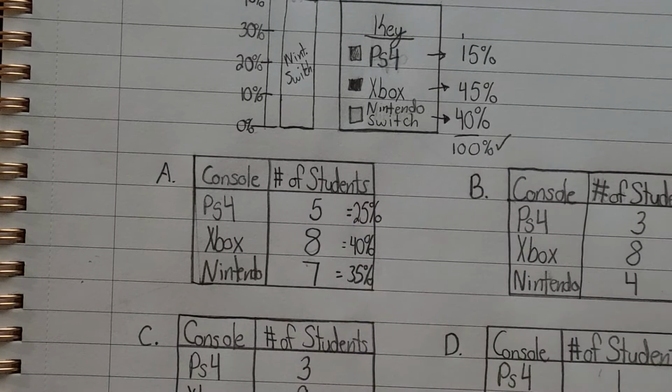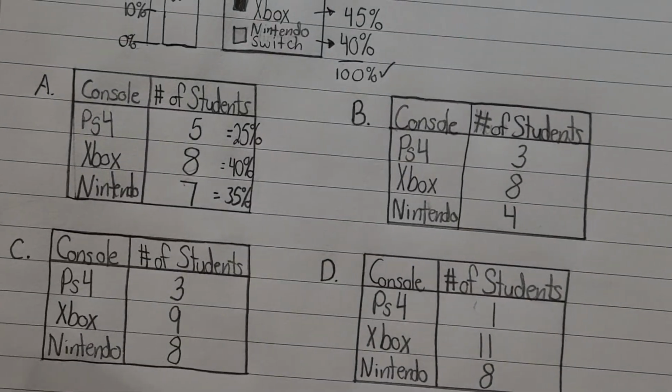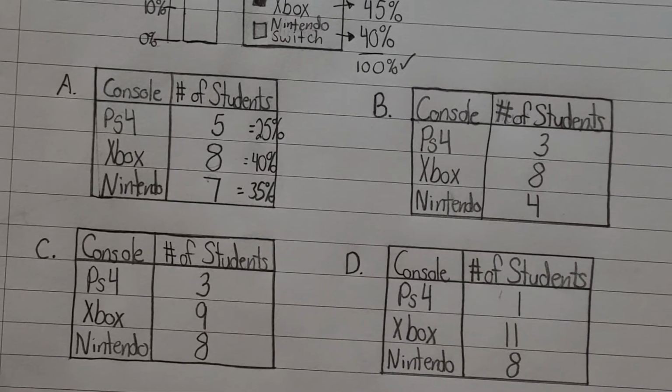So that's how you go through and find the percent for a whole table. Now we're going to go through and do it for the first ones to see which one matches, and then only do the rest from there. Thank you for bearing with me. So let's go ahead and test B.